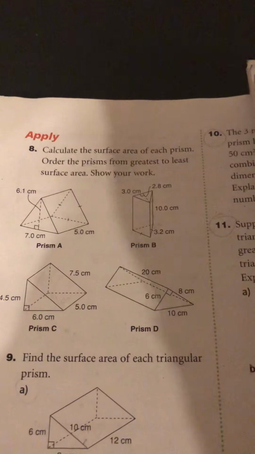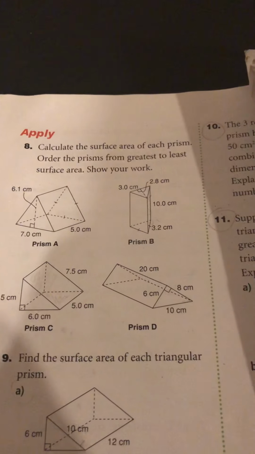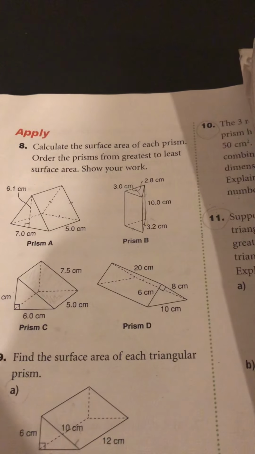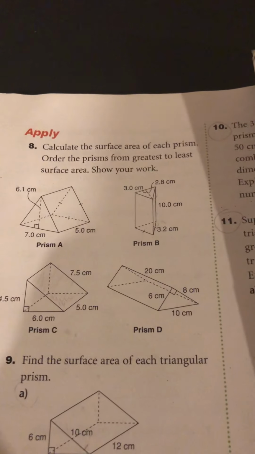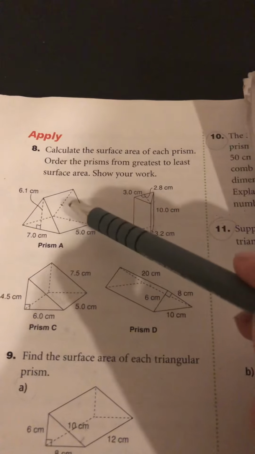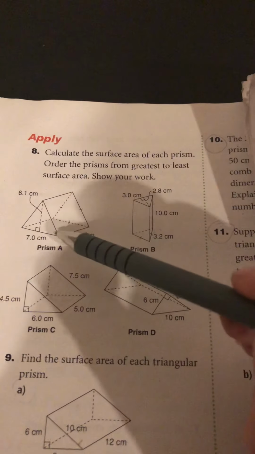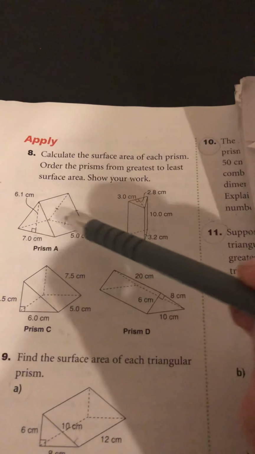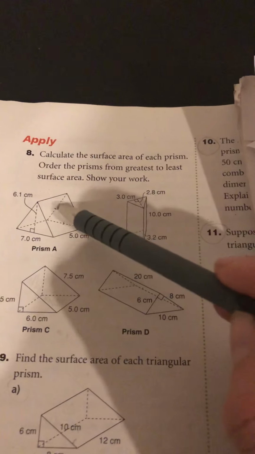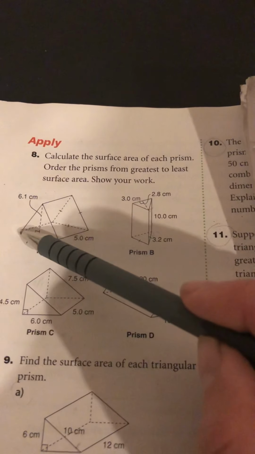Number 8, 4.4. Calculate the surface area of each prism. Order the prisms from greatest to least surface area. Show your work. So this first one here looks like an equilateral triangle. So if this is 7, because we see the notches there, this is 7, this is 7.